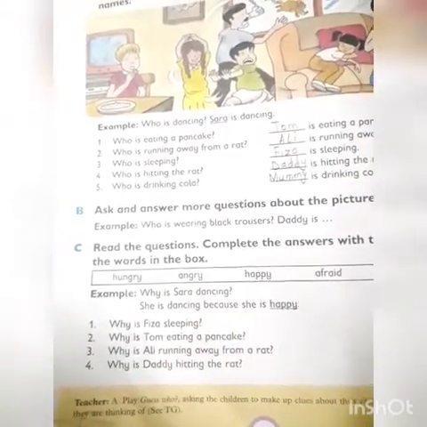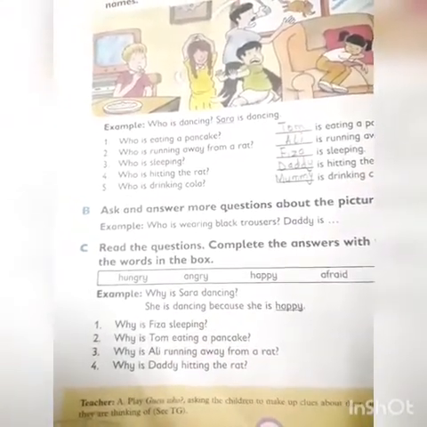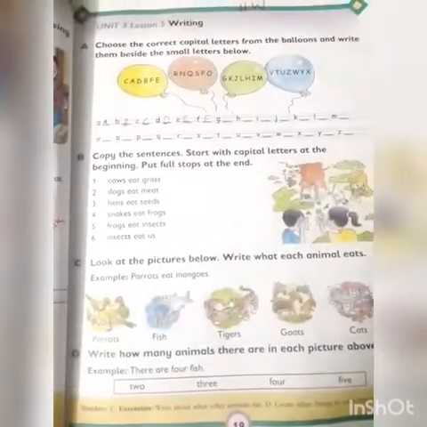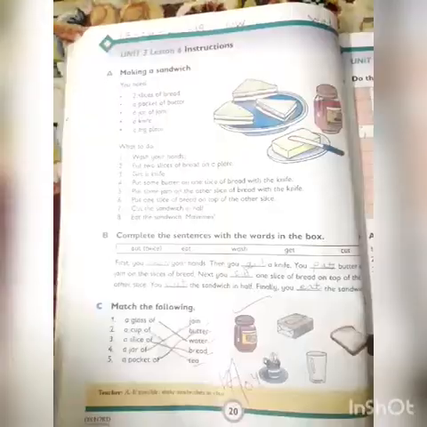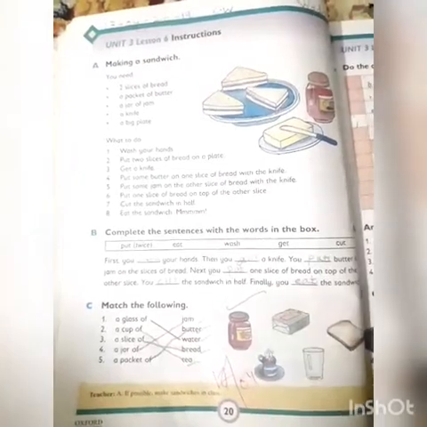So we also do it on the neat copy. Now look at page number 19. It is your homework. Now turn to page number 20.